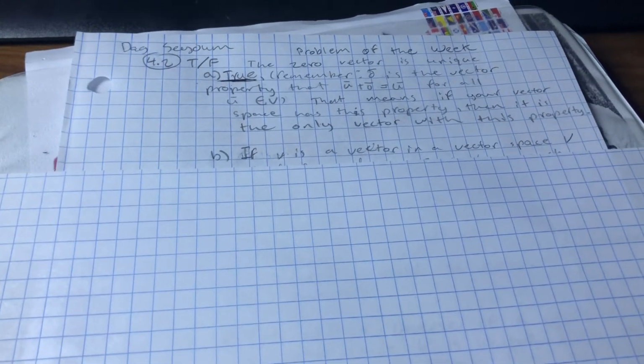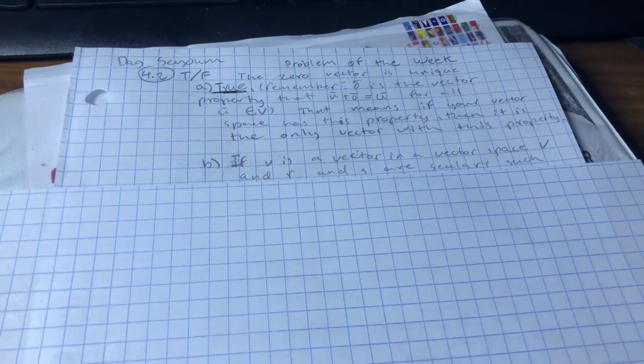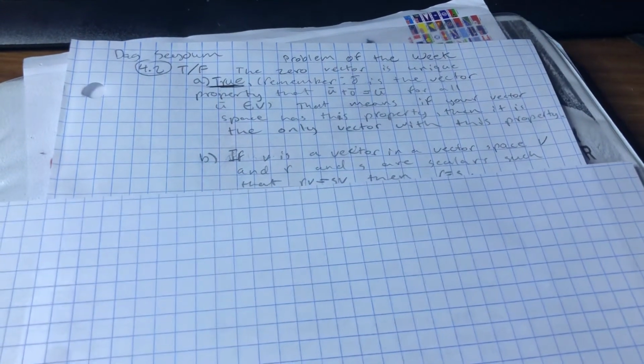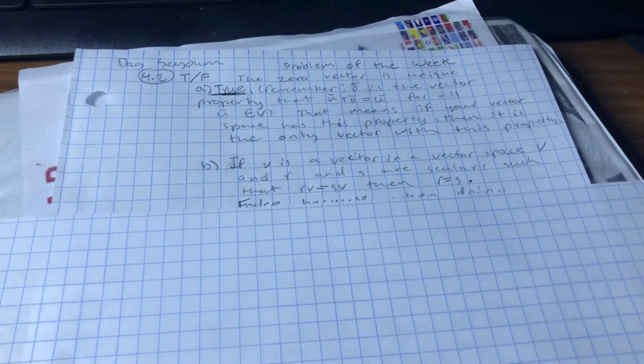Moving on. For B, if v is a vector in a vector space V, and r and s are scalars such that rv equals sv, then r equals s.